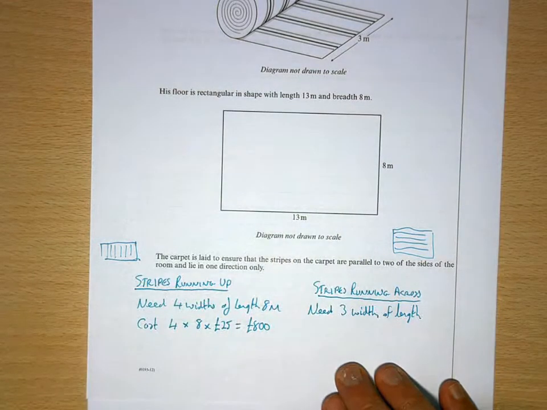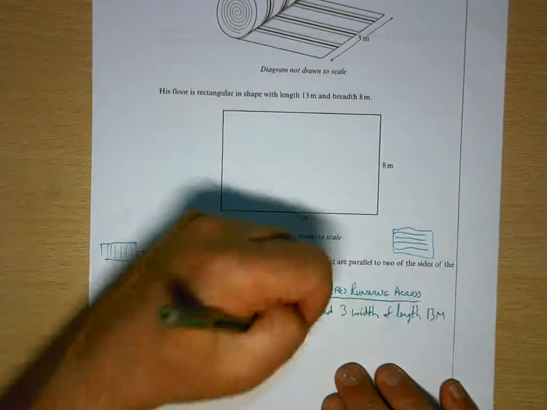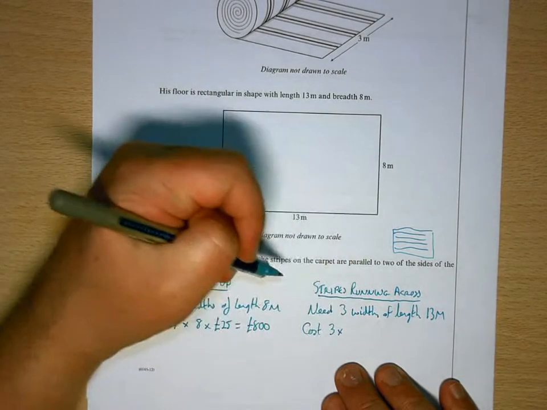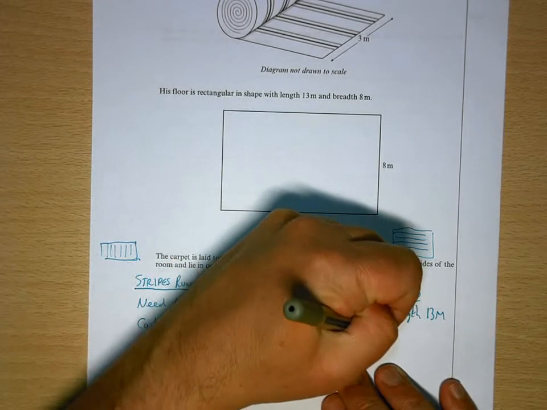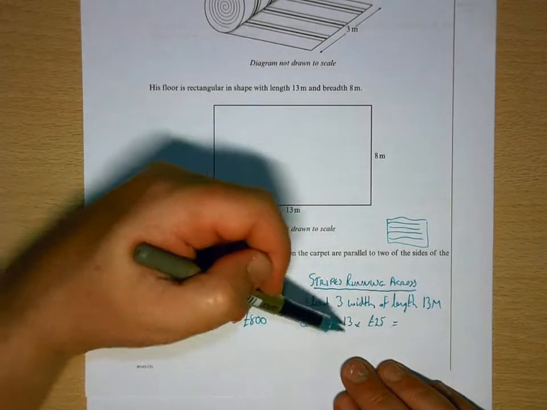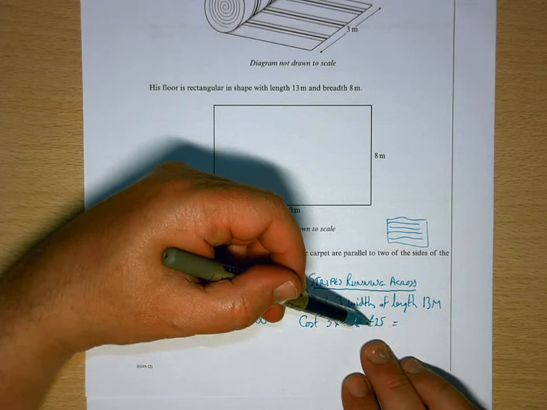So 3 widths of length 13 meters, and this will cost 3 times 13 times 25. 3 strips, and each strip is going to be 13 meters long, costing £25 a meter.